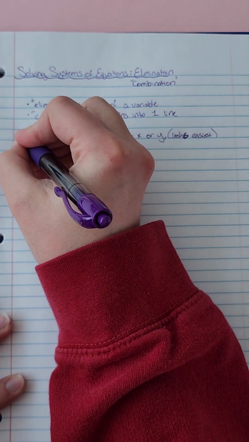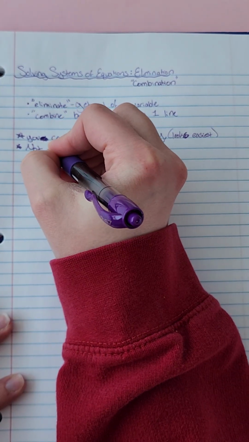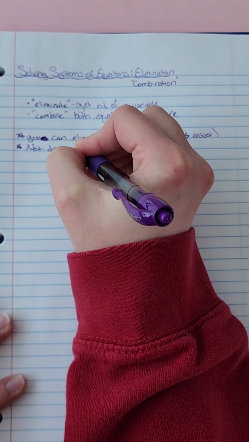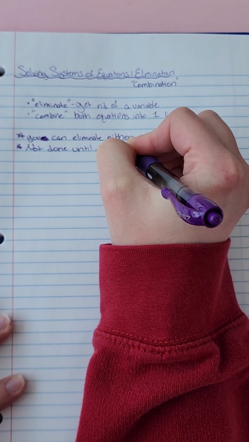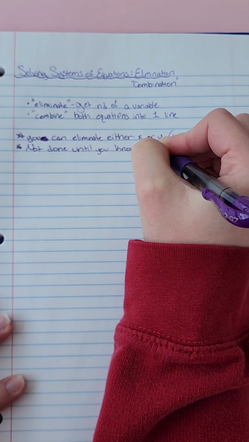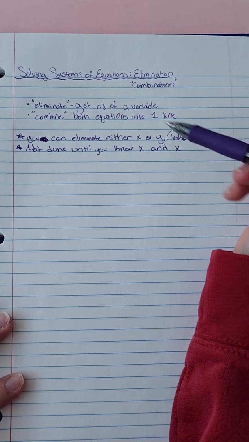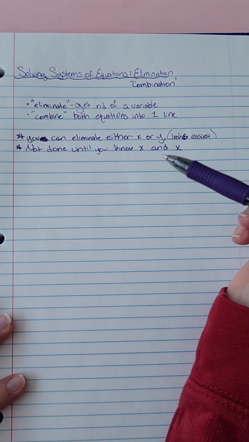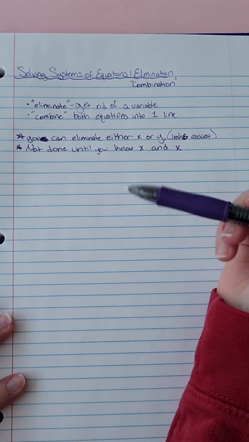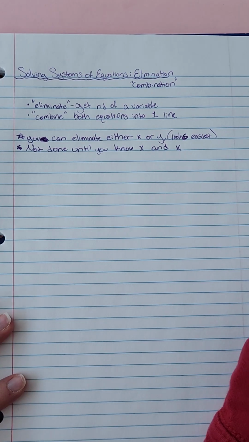Next, you are not done until you know x and y. A lot of times people do the actual harder process of combining the equations, solving for a variable, and then they think they're finished, but they really only have one of the numbers. You need two numbers there. So we're going to work on that.